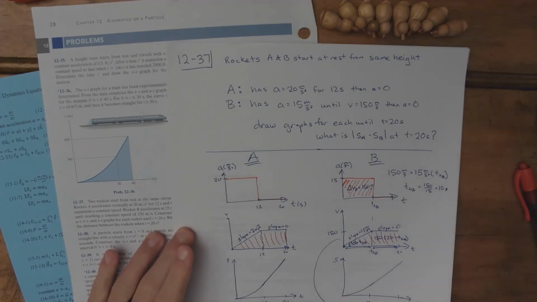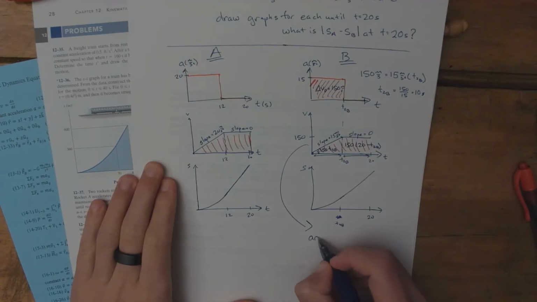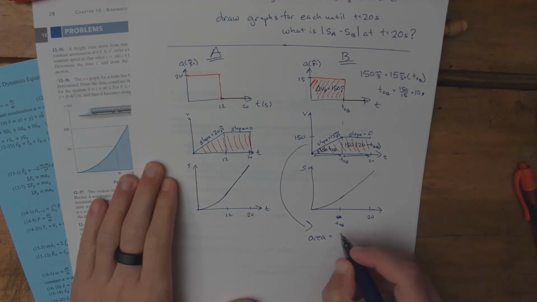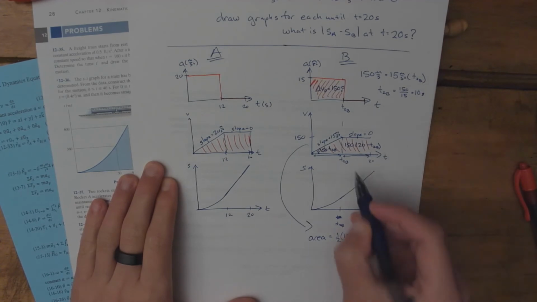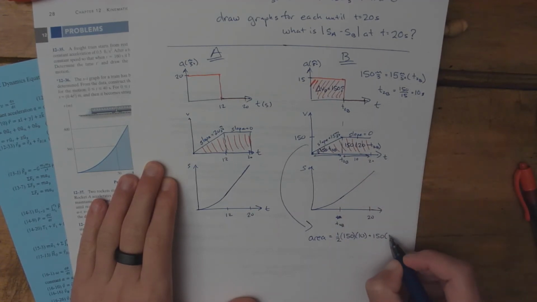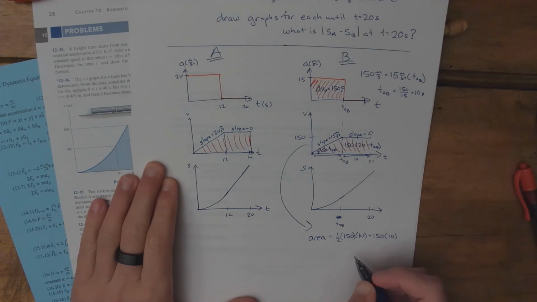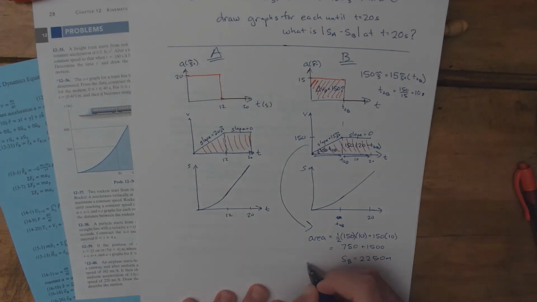I'm just going to draw this down here. Okay. Our area, which is the change in position, is 1/2 times 150 times 10 plus 150 times 20 minus 10, so from here to here, that's 10 seconds. Which is 750 plus 1500, which is 2,250 meters. This is position B at 20 seconds.